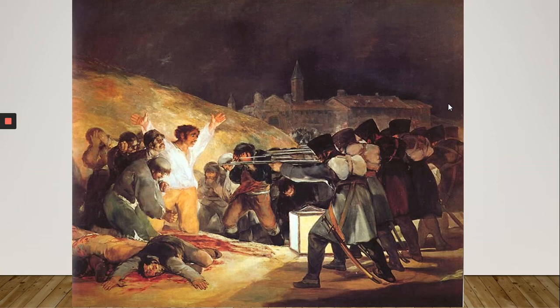The French soldiers are shown close together, forming a pattern. This portrays them as one unit and takes away their humanity. This also gives the viewer no emotion towards them. The Spanish people are individuals cowering from the French. They are shown as victims. The few faces we see show fear and terror. This makes the viewer feel sorry for the Spanish.